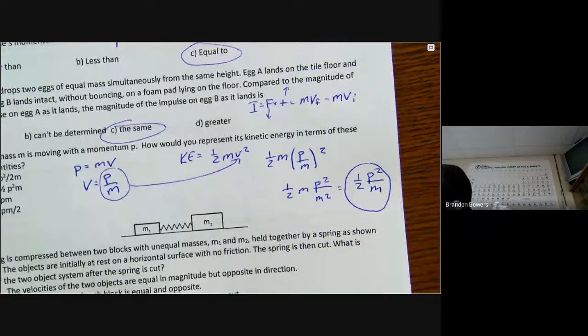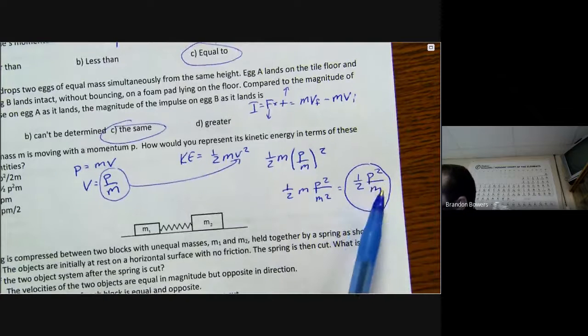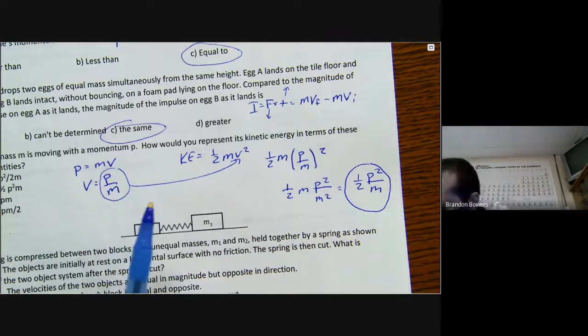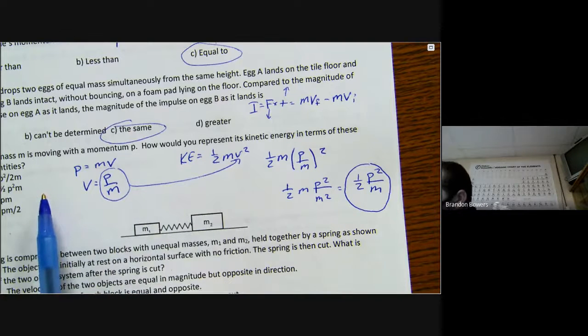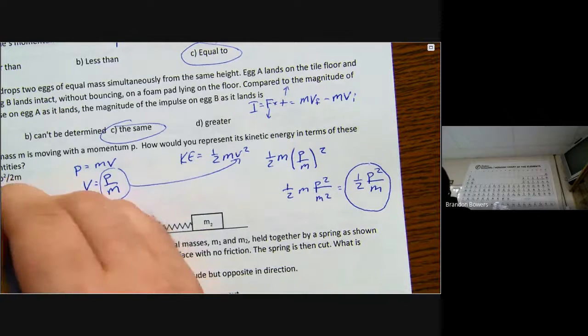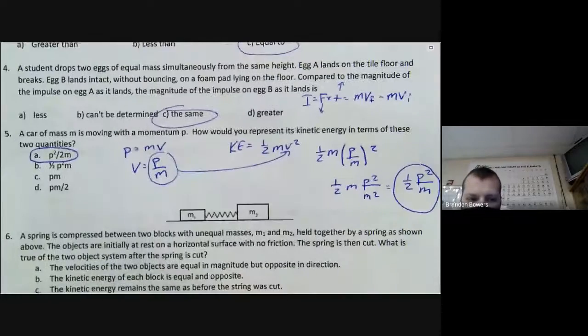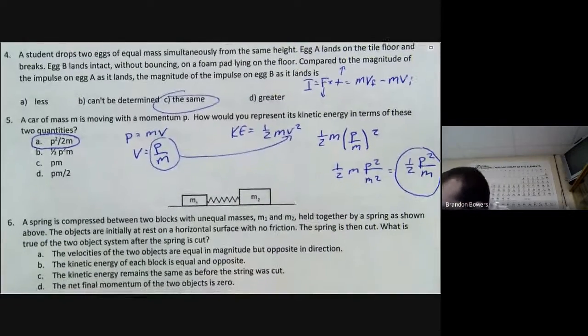Okay. So that's how you would find momentum and mass in terms of kinetic energy. And that would be the answer. I think it's B, but there's no slash. Oh, yeah, that's right. I was like, I did it wrong. Okay, so that would be number 6.